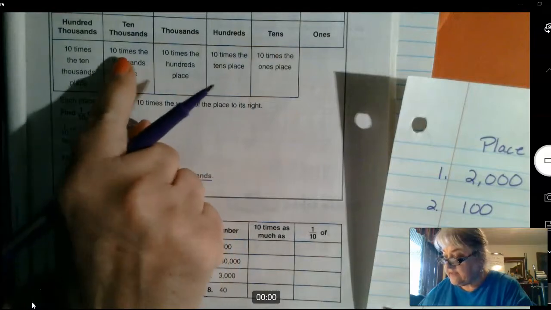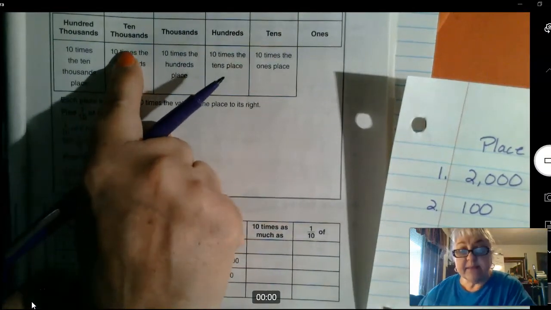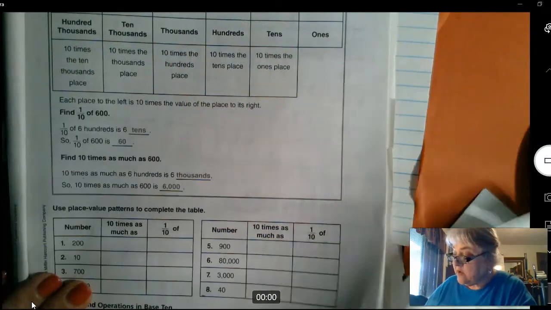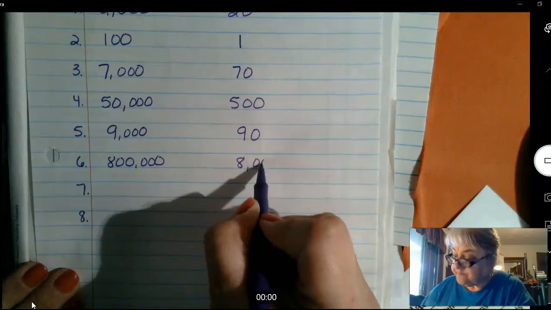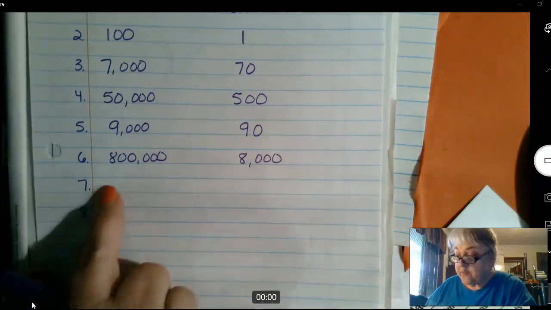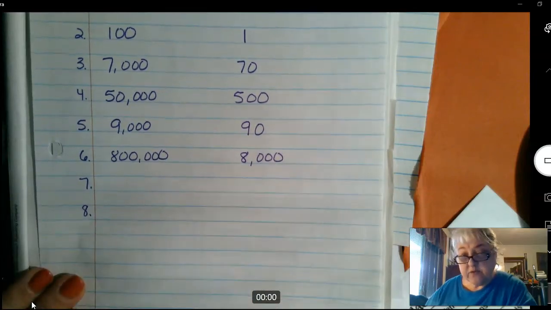Remember, I'm at the 10,000s place. If I go 1/10, that means I'm going one jump to the right. I would be in the thousands place, and 1/10 of it would be 8,000.